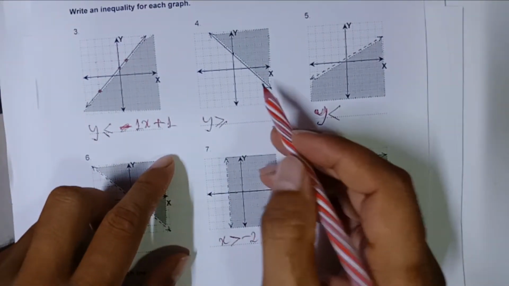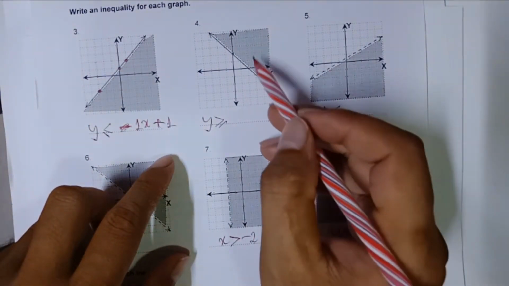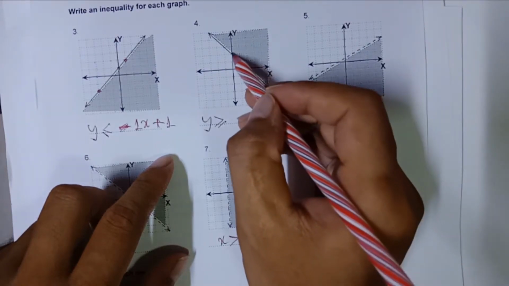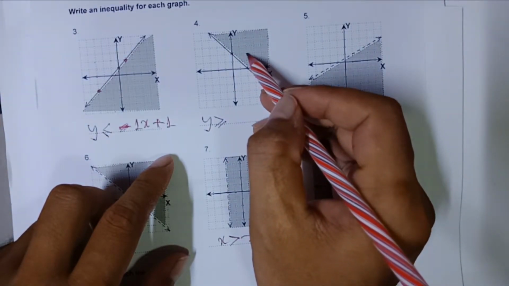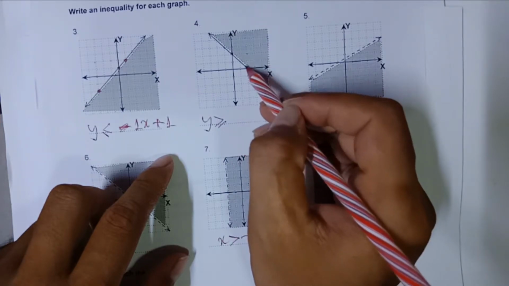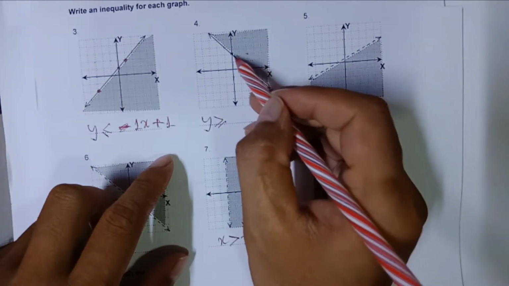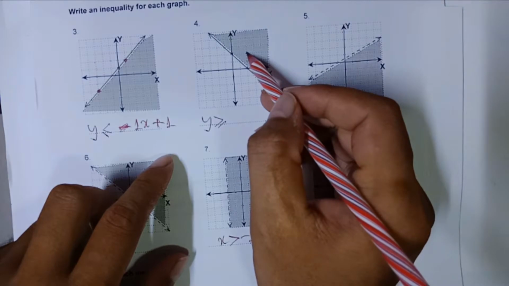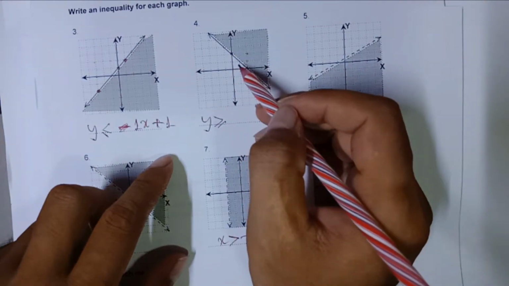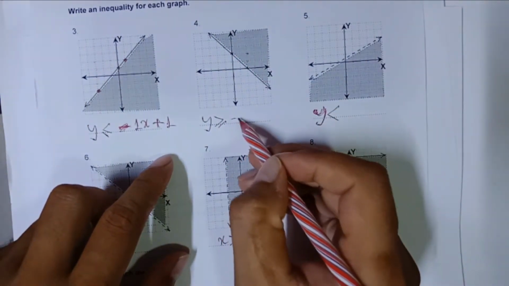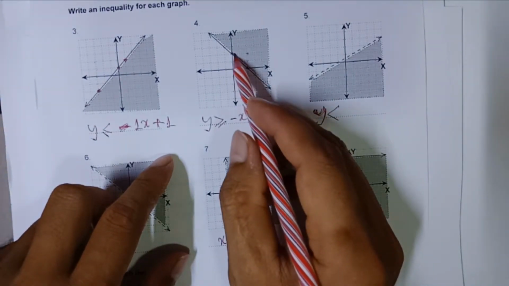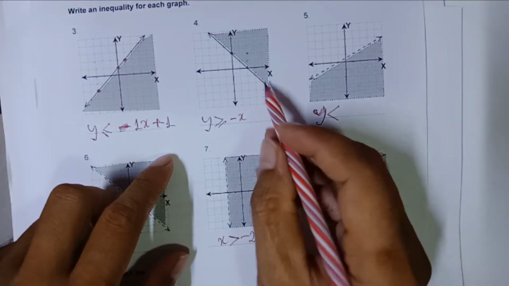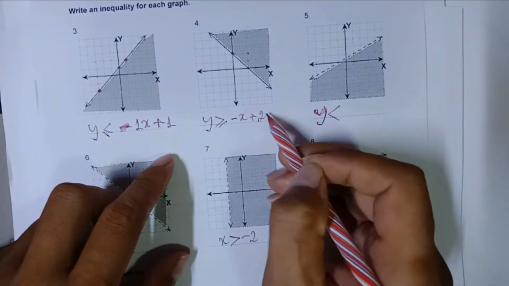Let's get the slope. Slope right here, let me count first. Let me choose these 2 points. Go up 1, 2, to the left 1, 2. So you have positive 2, negative 2. That is division. So you have a negative 1x, so that's negative x. And then our y-intercept in this case is plus 2.